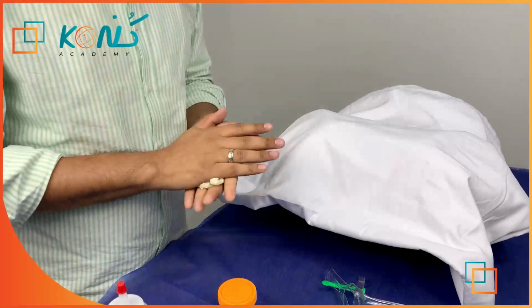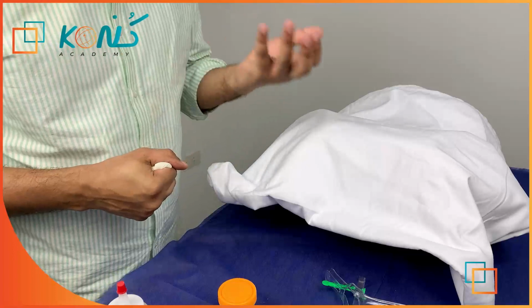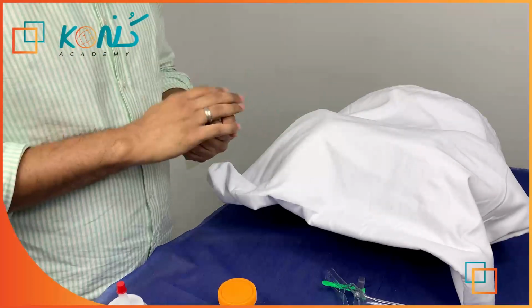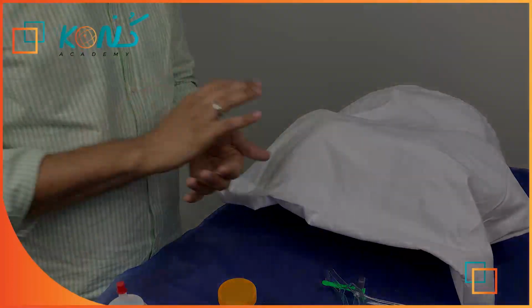And you will discuss the definitive management, depending on the situation you are in, and you are taking this sample, for example, or doing this speculum examination, for example. I hope this point is crystal clear.